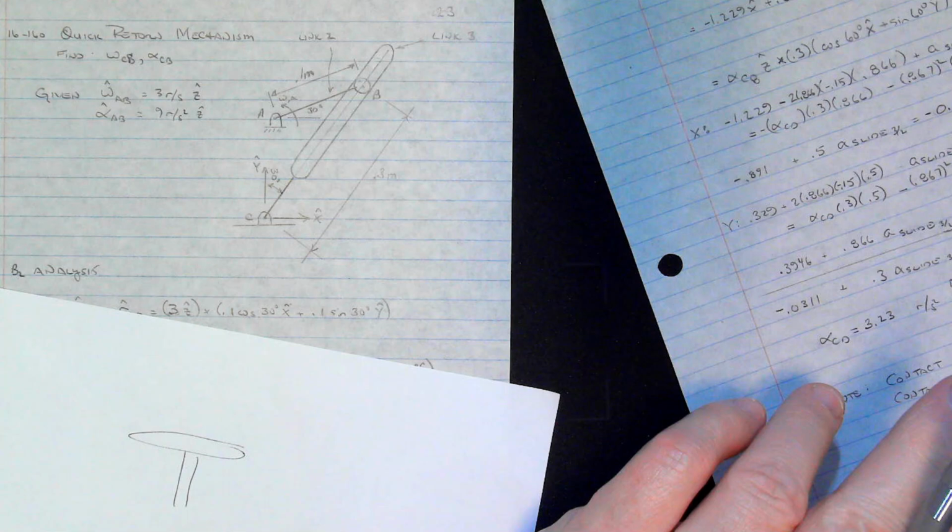Then on the other side, we have this piece, and alpha CB is unknown. So alpha cross r, that's unknown, but minus omega squared r, that's all known. So we have these 2 unknowns here, which you can see. And so all we need to do now is just a bunch of math. So that's what I have here. I equated the x's. We'll bring this up for you. In a lot of our problems, we can equate either the x or the y and solve for one of the terms directly. This one doesn't work that way.